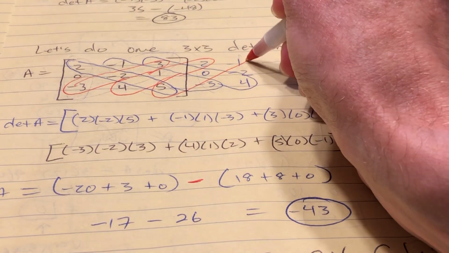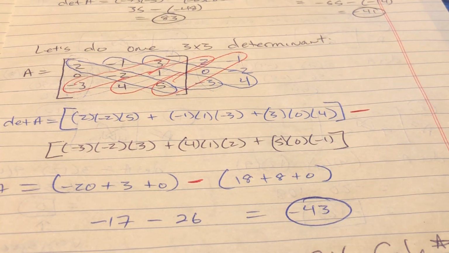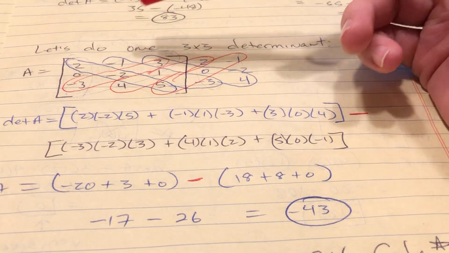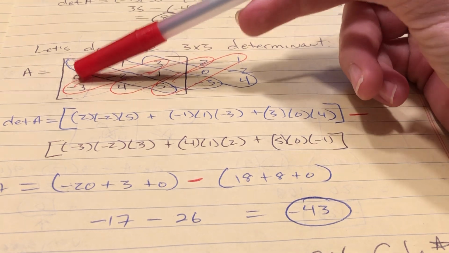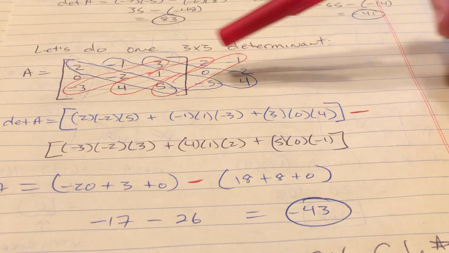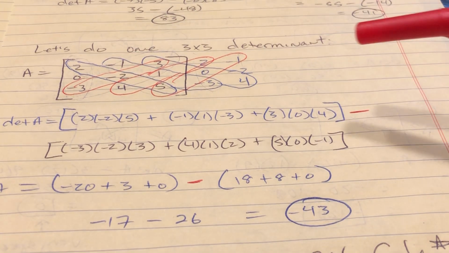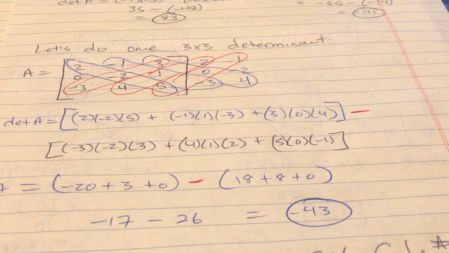Plus 5 times 0 times negative 1. All right, all the numbers here are used. Again, you're like, oh, the 0 is not, I didn't highlight that. 0, it's right there. This negative 2, what's the deal with that? The negative 2 is right there.